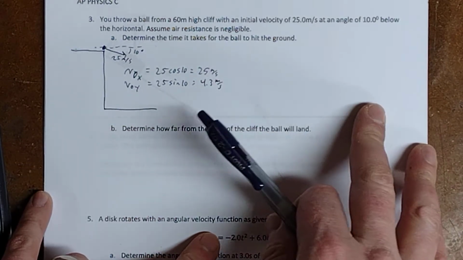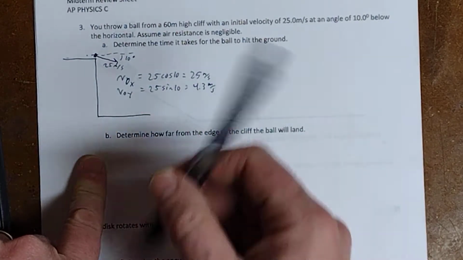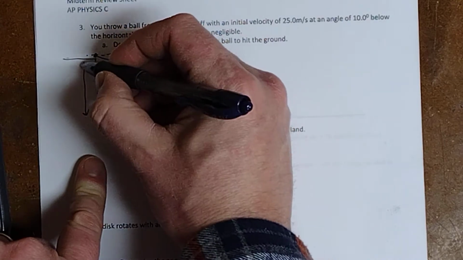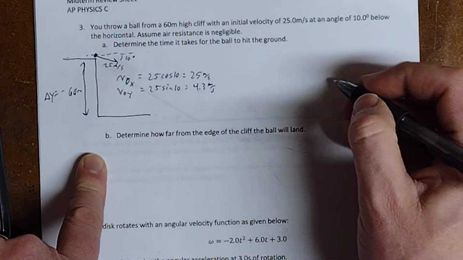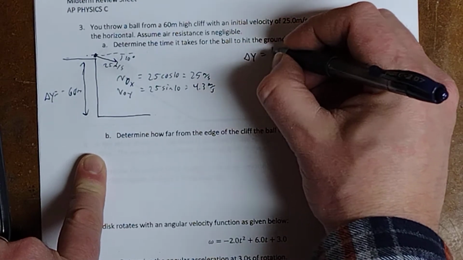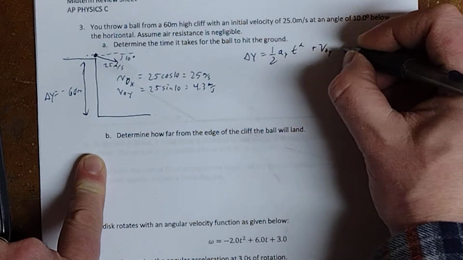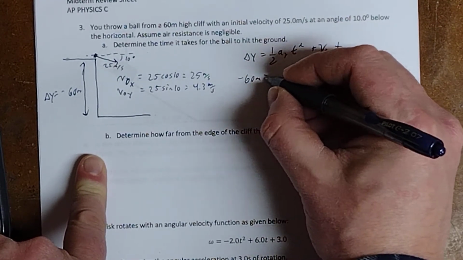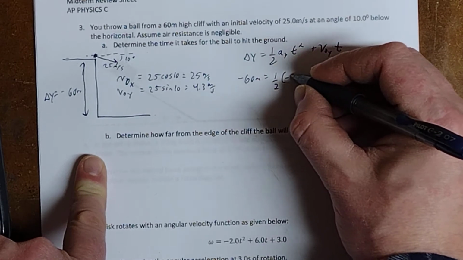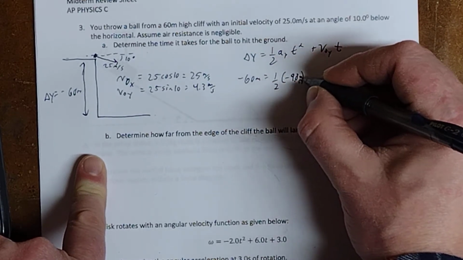So time it takes to hit the ground. So that's going to be the vertical direction, right? I know it's 60 meters, it's got to fall down. So delta y is going to be negative 60 meters. So delta y equals 1/2 ay t squared plus v naught y t. All right, so negative 60 meters equals 1/2 ay is negative 10 or negative 9.8, whatever you want to do there, meters per second squared.